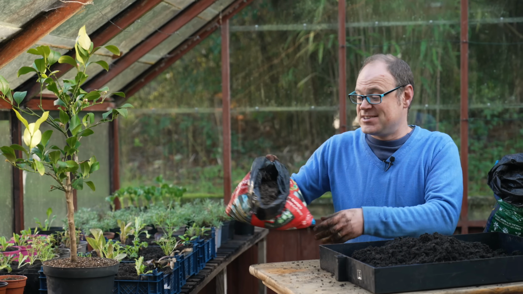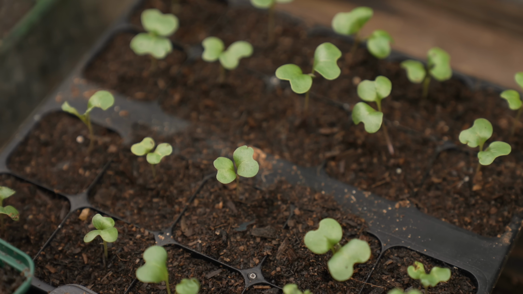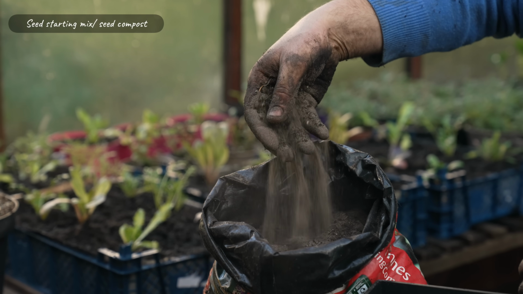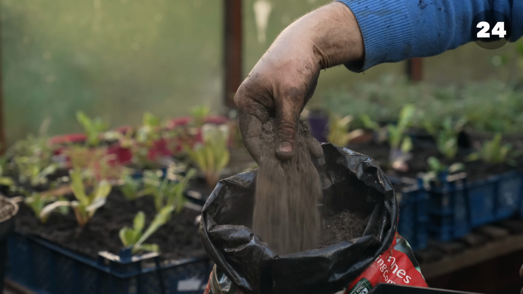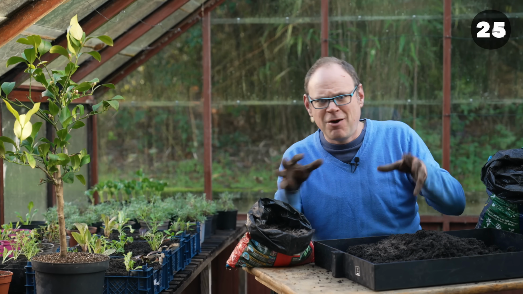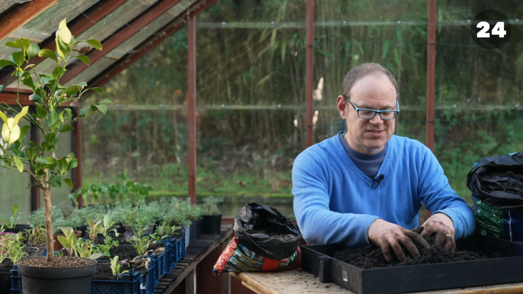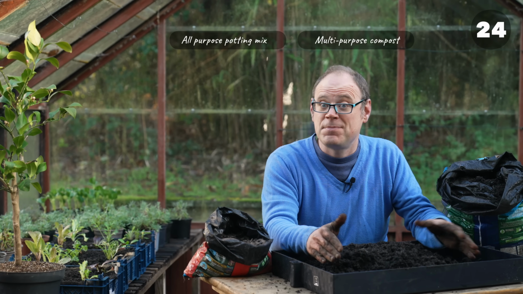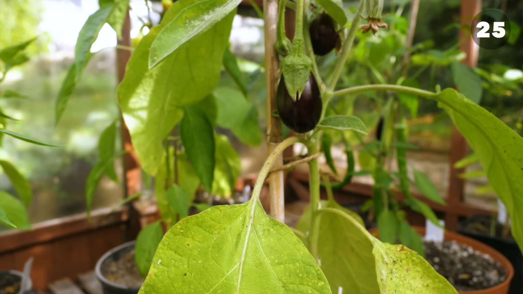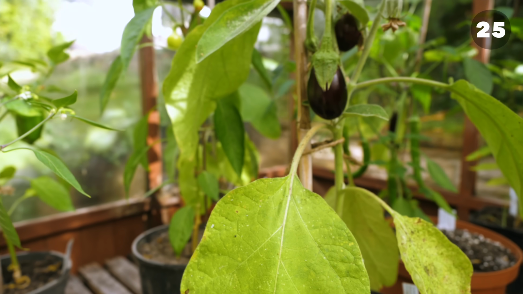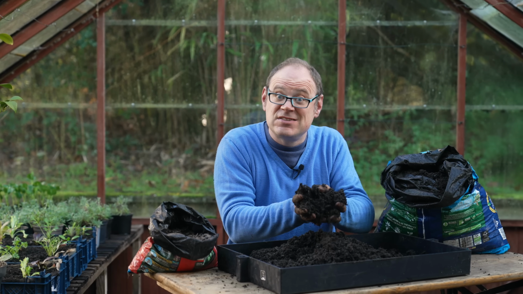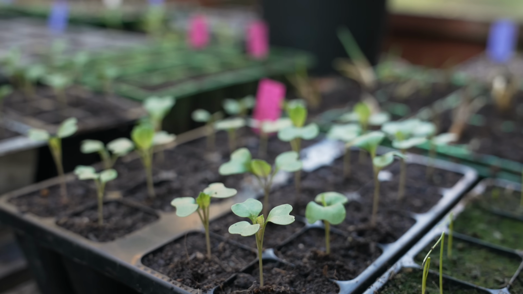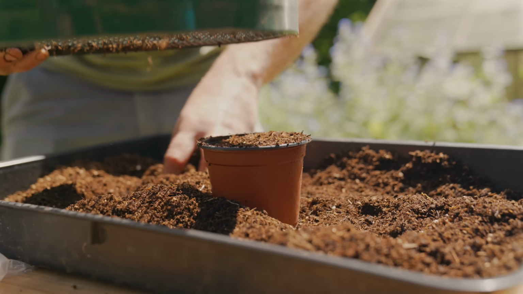Now, seedlings need a slightly lower nutrient mix because they're delicate, something like this here, and you can find it sold as a seed starting mix or just a seed compost. More mature plants, however, go in for the more nutritious stuff like this. But this is often sold as all-purpose potting mix or multi-purpose compost, and it's all-purpose or multi-purpose because it can be used for a range of things. So although this mix is ideal for slightly bigger plants, it's also good for starting seeds if you sieve it or screen it first to give a finer texture.